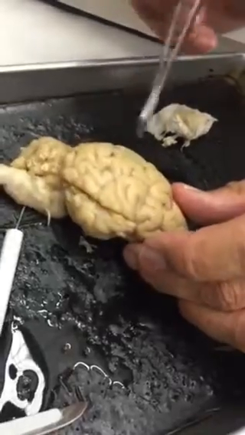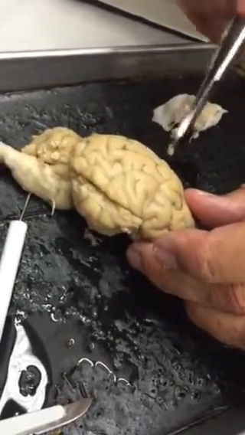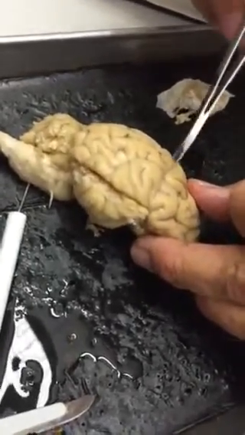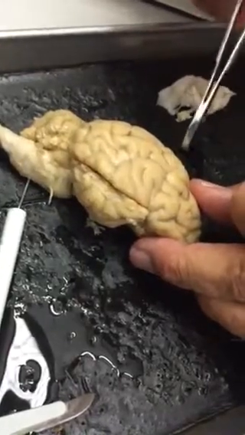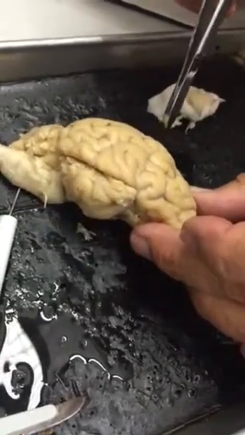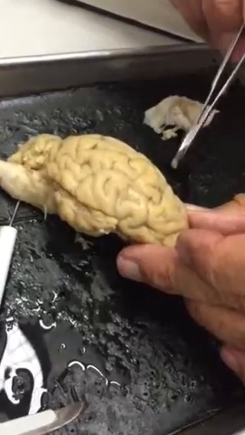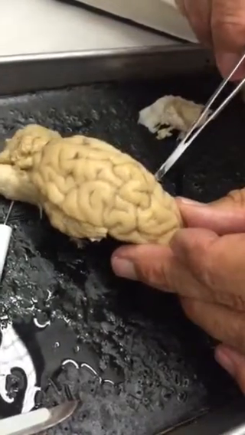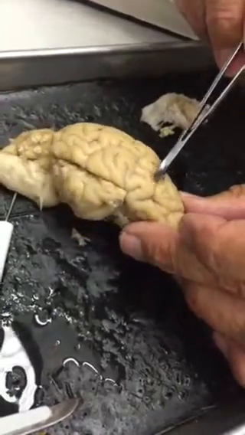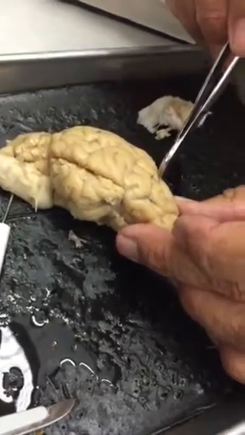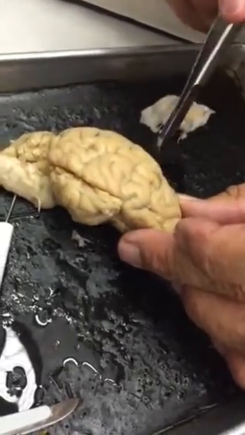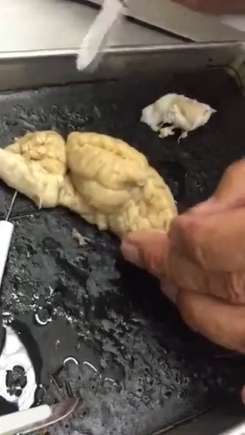Not easy to see. It's not built the same as ours, so there isn't a pronounced line. There isn't a pronounced central gyrus on the sheep, like there is for us. Here's the only one that seems to go from the front all the way down like this. And it just doesn't have the same pattern that we have.